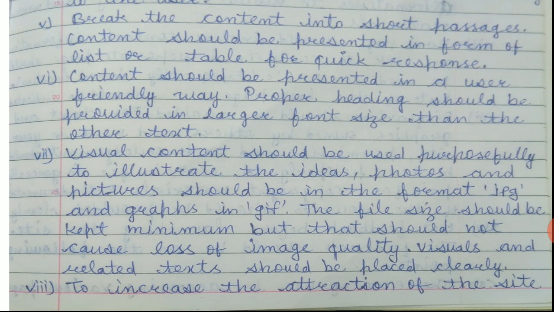Visual content should be used purposefully to illustrate the ideas. Photos and pictures should be in the format JPG and graphs in GIF. The file size should be kept minimum, but that should not cause loss of image quality or loss of visuals, and related text should be placed clearly.